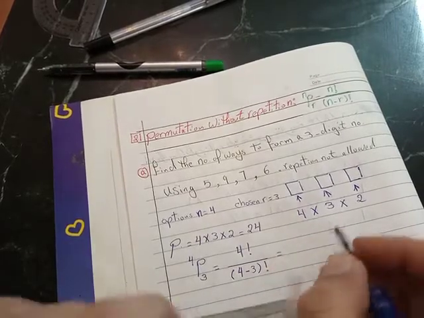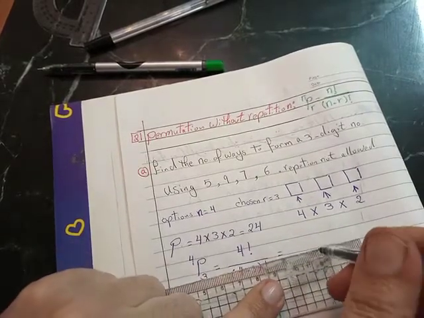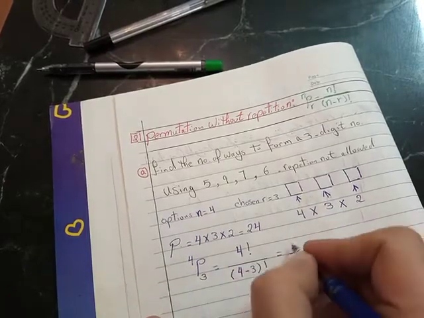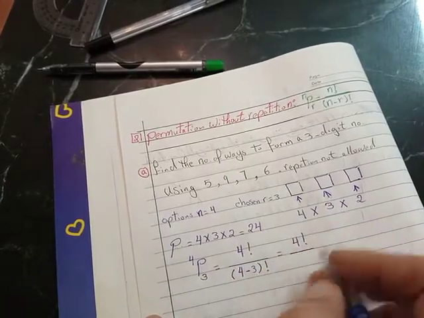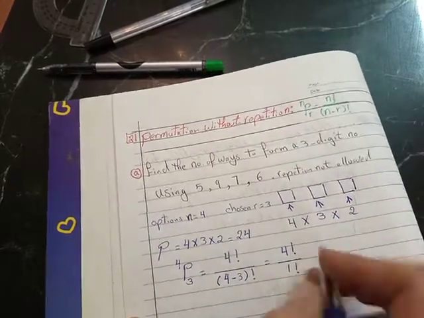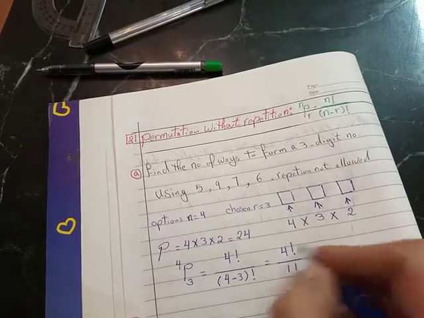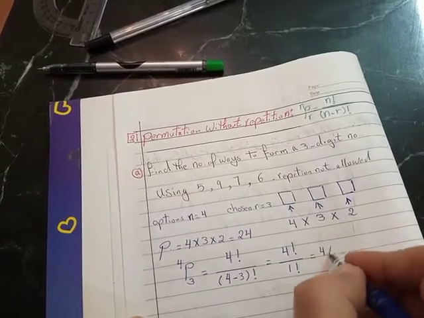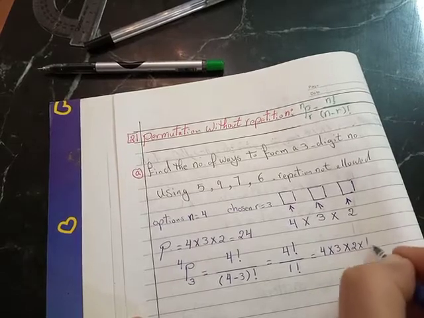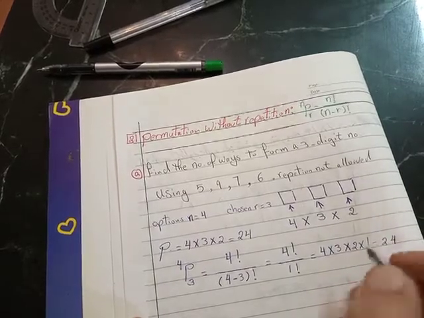So that's going to be factorial of 4 over factorial of 1. Of course, factorial of 1 is 1, so this is going to be basically 4 times 3 times 2 times 1, which is the same answer, 24.